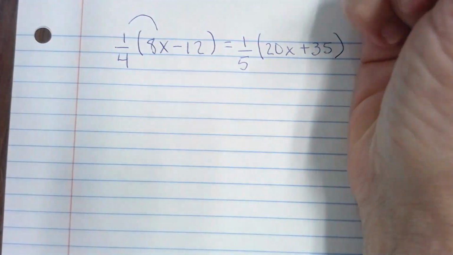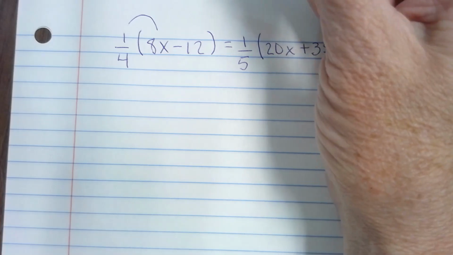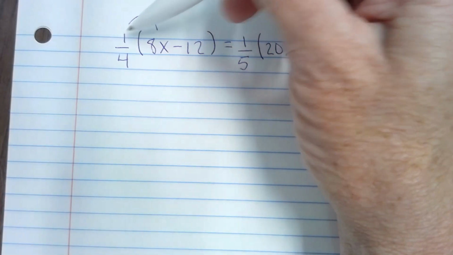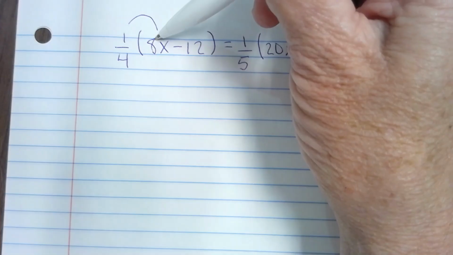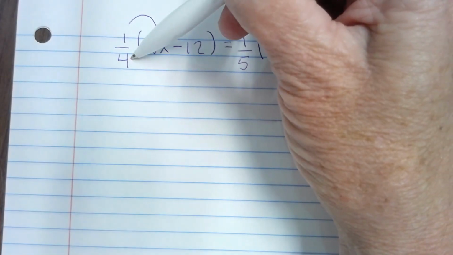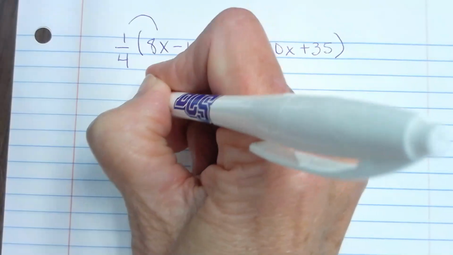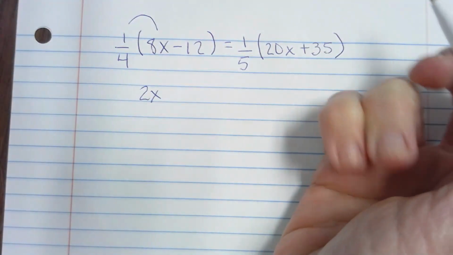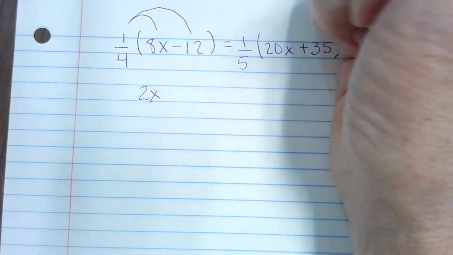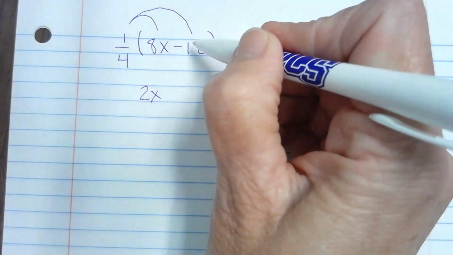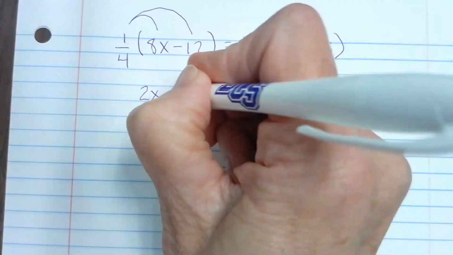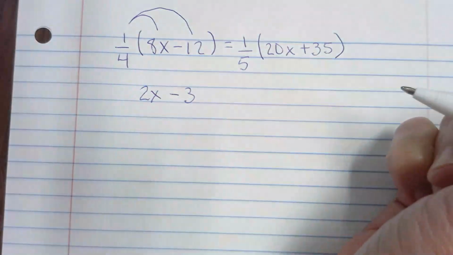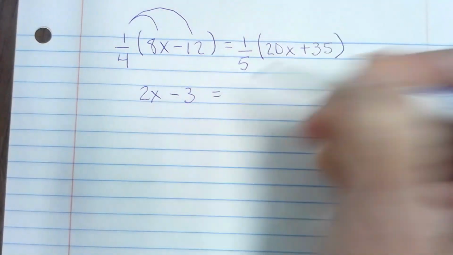When we're distributing here, yes, we're multiplying, but when we multiply 1 times 8, it doesn't change that number. We're actually dividing by 4, so we get 2x. When I distribute to the negative 12, it's really 12 divided by 4, I get negative 3. Bring down my equal sign.